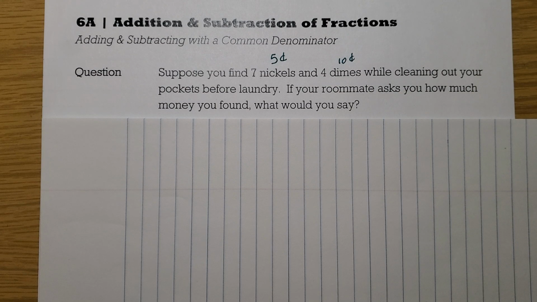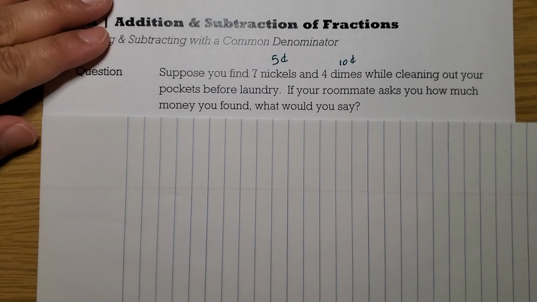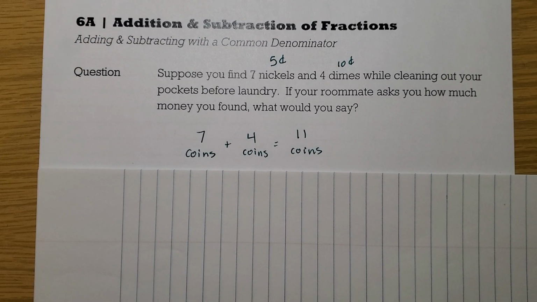If we're going to answer the question, probably the most basic way would be to say, well, I've got 11 coins, right? So I had 7 of one kind of coin and 4 of another kind of coin. So I get 11 coins. And that's certainly an answer. It tells my roommate how many coins I had, but it doesn't tell them how much money I had. If I have 11 pennies, that's a lot different from 11 quarters, which is different from 7 nickels and 4 dimes, right? So if I'm going to add together the amount of money that I have, I have to bear the denomination of the money in that finding of the sum.